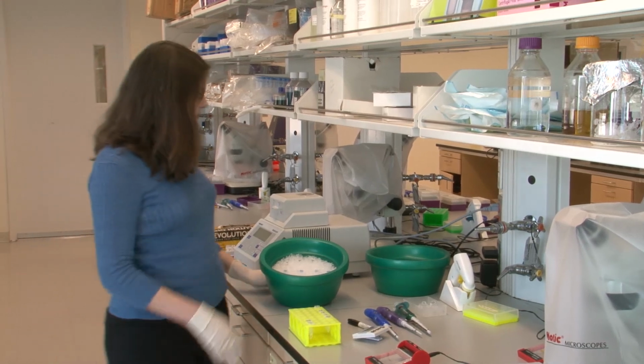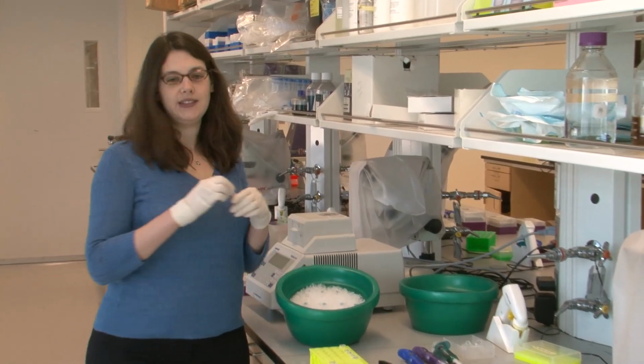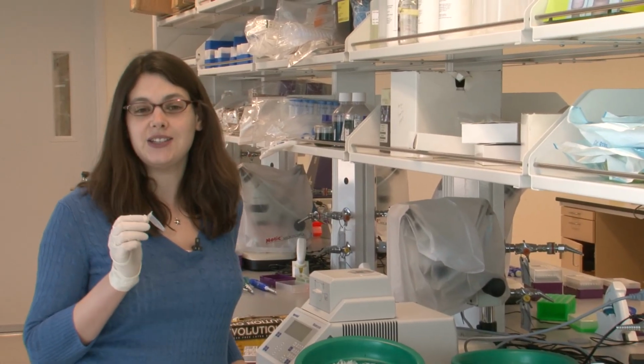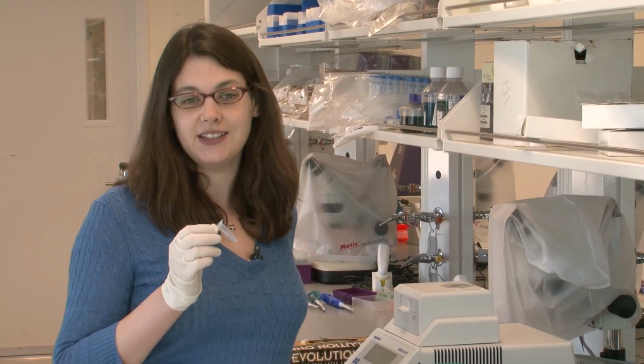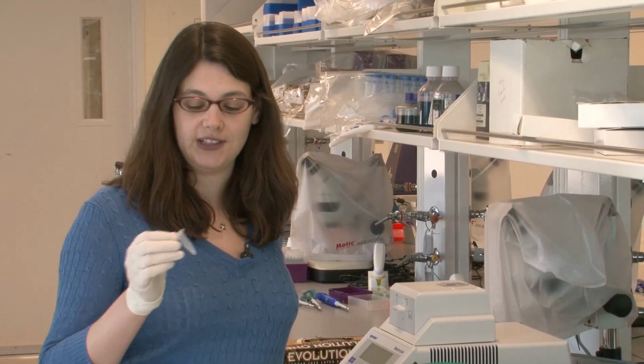So, typically we store our DNA samples like this in these tubes, and I got these tubes out of the freezer. Typically we store DNA at -20 degrees Celsius, which is the temperature of a standard freezer.